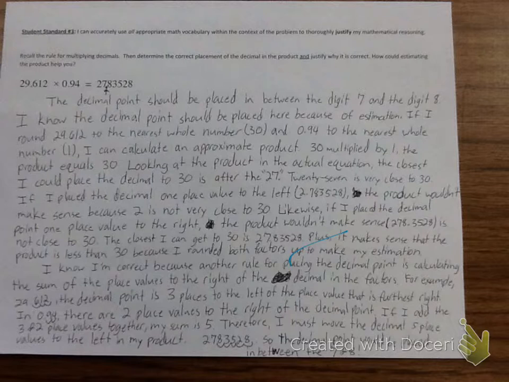So if there's hints involved, you have to be really, really specific in your justification. You can't just say that you estimated and that's how you knew where to place the decimal point. That's not justifying anything. There's a hint that says you should estimate. So what are you going to do on your own to show that you truly understand the concept and can provide proof behind it? So take a look at what I wrote.